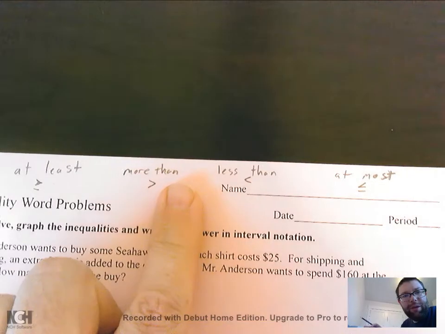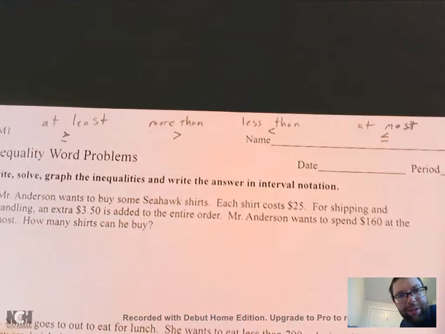Is this too bright? Can you guys see better? I think that helps a little bit.